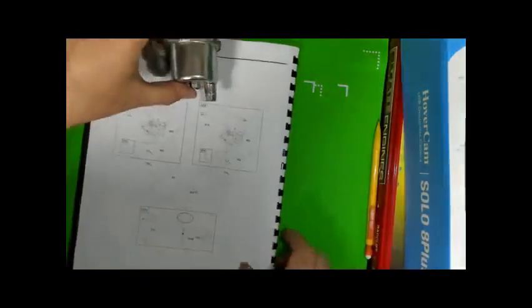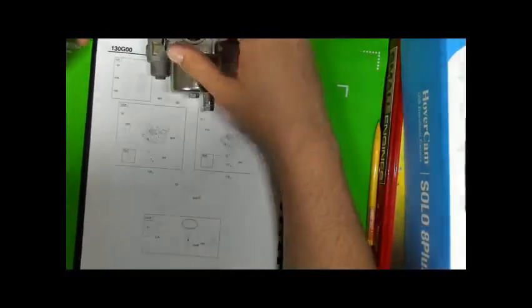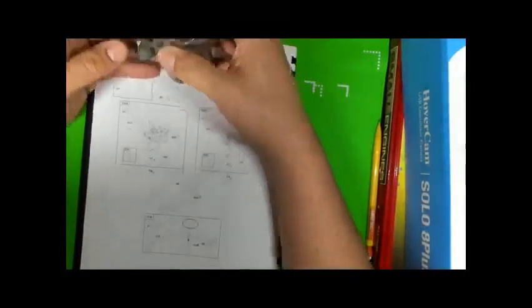Oh man, what do we do? We've got 2 reference numbers. We've got 2 carburetors. All right, so what we have to do is we have to look at the carburetor we have.